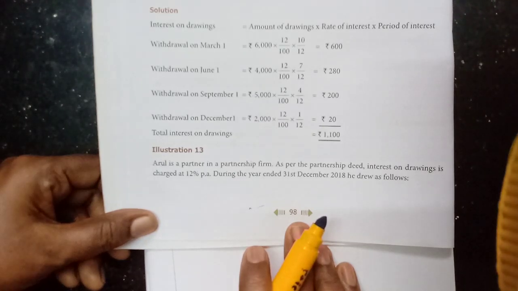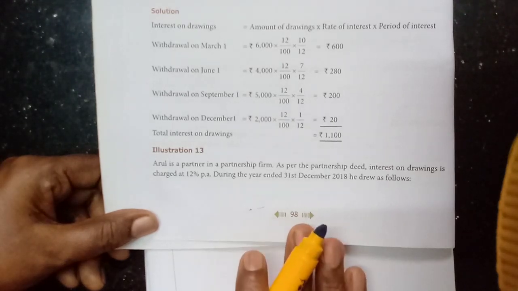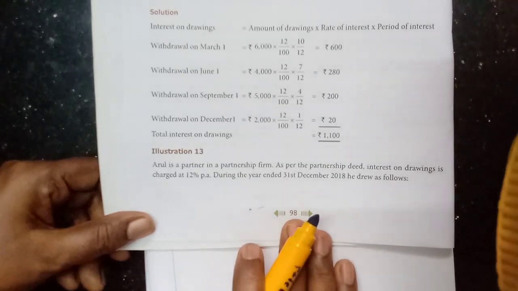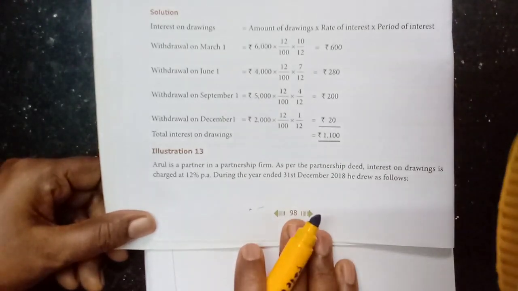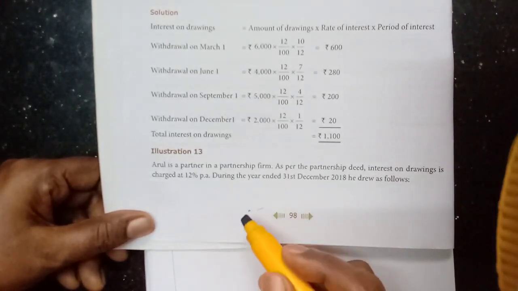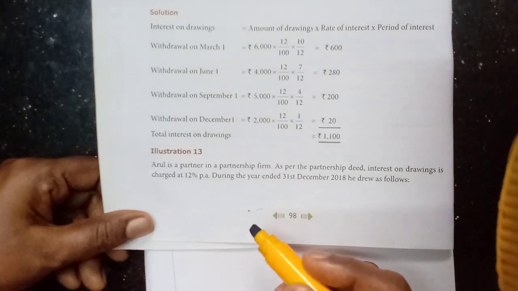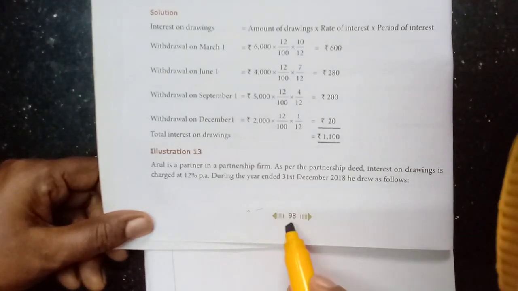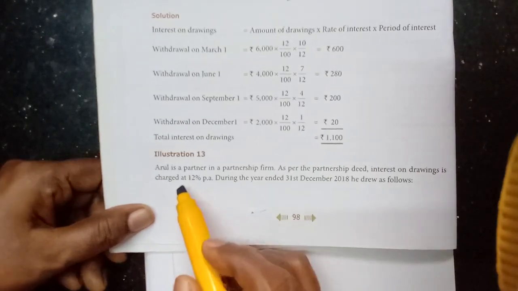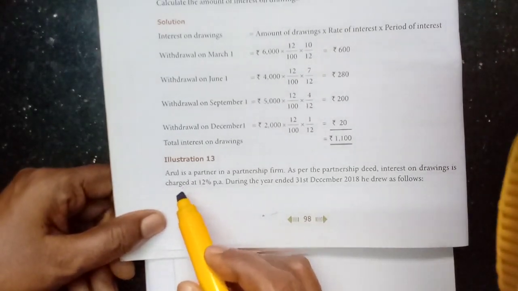At that time you may not have any doubt. If you do it and see it one or two times, it will stay in your mind. No one can erase it from there. That's why I'm telling you. So now we will see illustration 30.